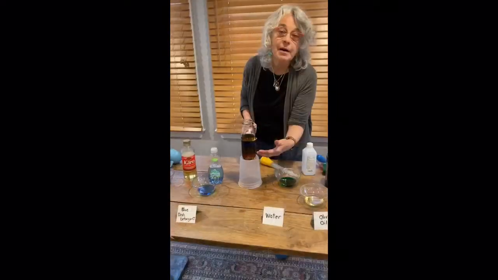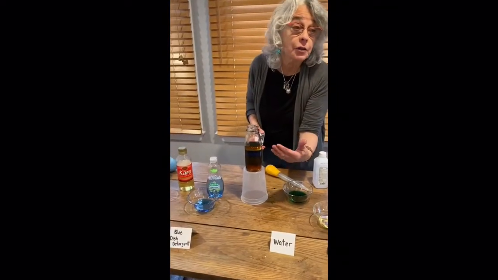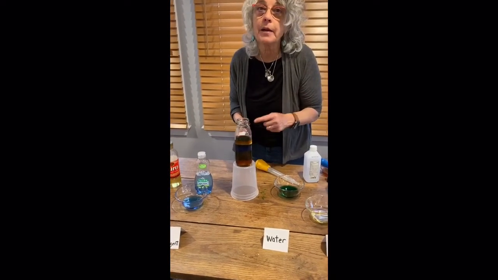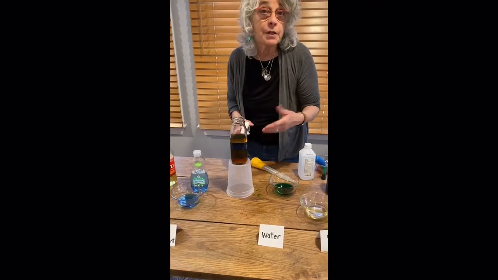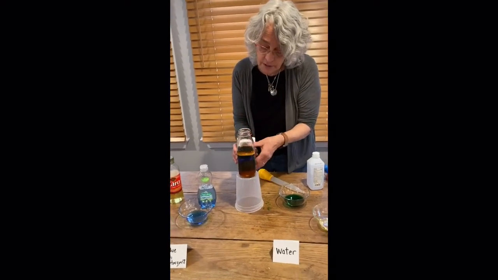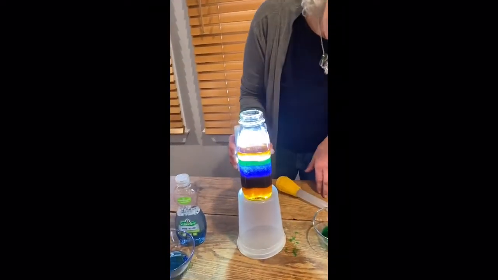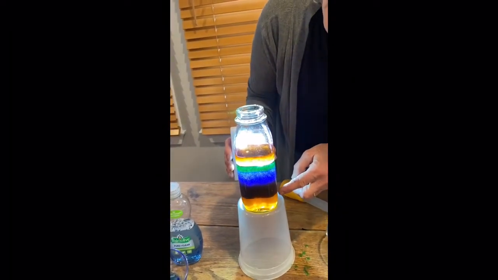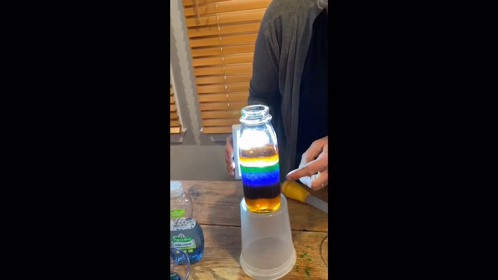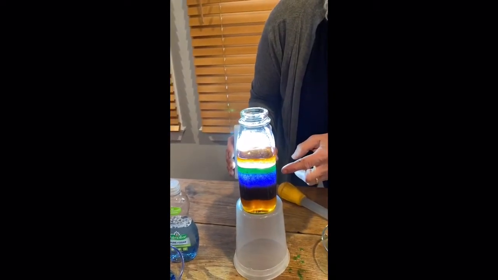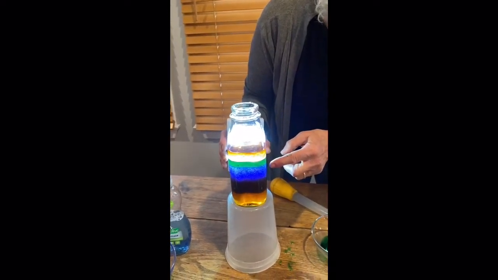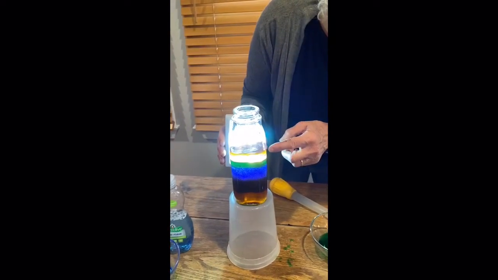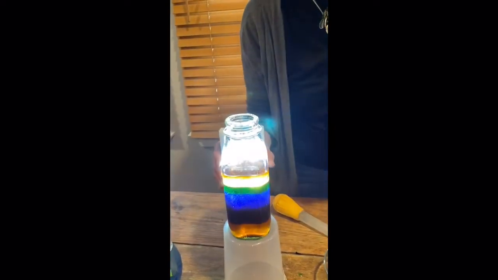Look at this now. Some of the colors are very difficult to see from each other, but now I'm going to put a very bright light behind this, and you're going to be able to see the different colors. And there you go. Honey. Here we go. Then we have corn syrup, and then we have dish detergent, and then we have our water, and then we have our olive oil, and then we have our alcohol.